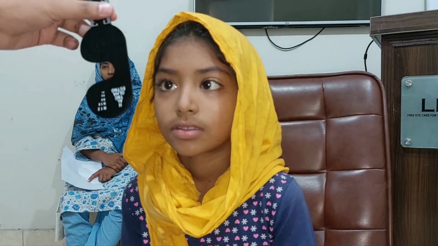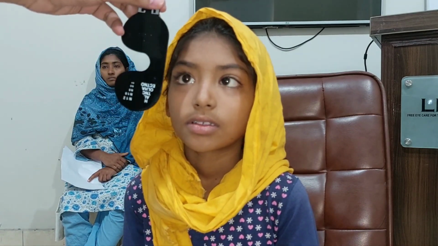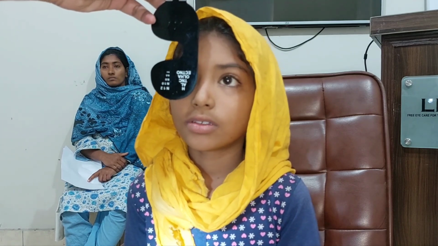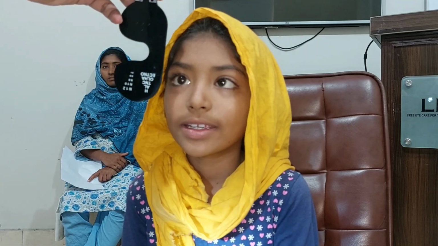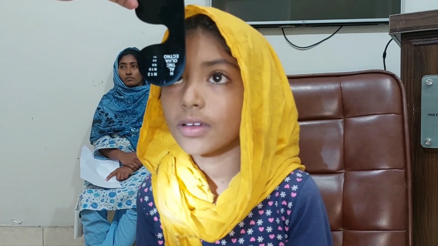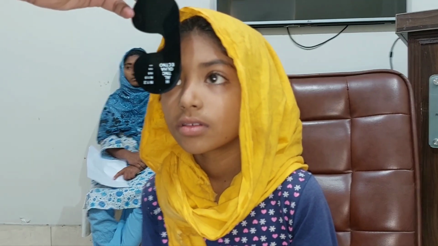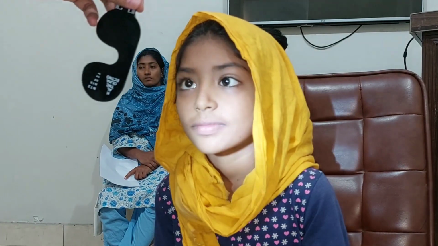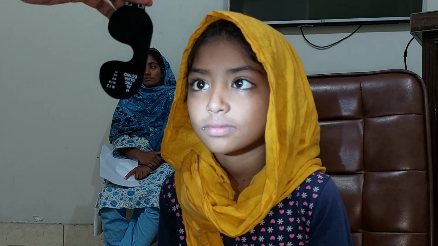So once you cover the right eye, the left eye takes up the fixation and is straight. That means the fixation is foveal. Okay, so this is what you have come to know on cover test. And what about the uncover test? On uncover test, the left eye also takes fixation, and then the right eye takes up the fixation. So is it alternate squint or is it unilateral squint?